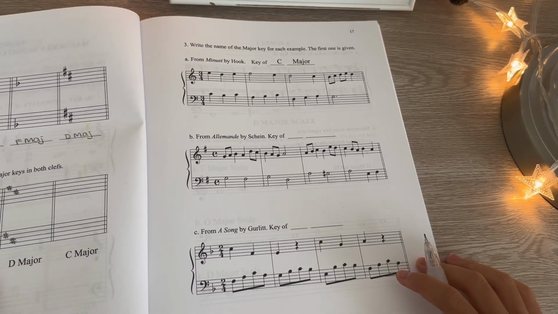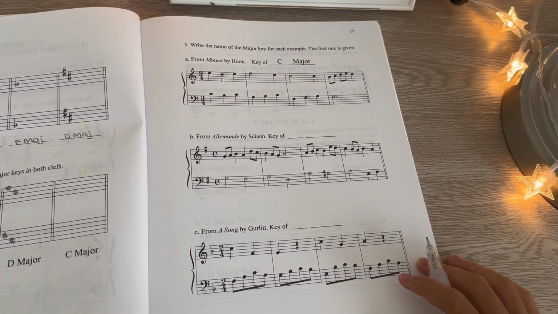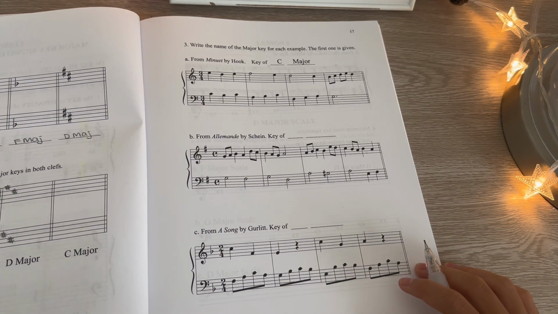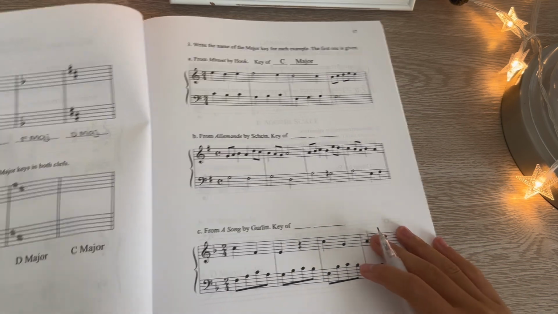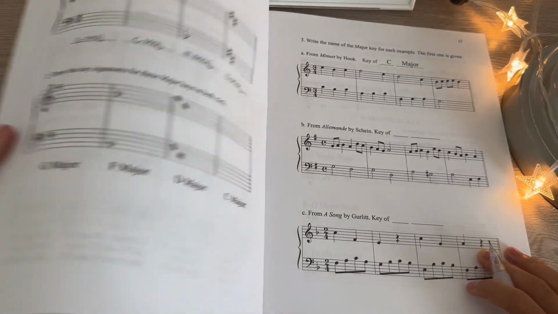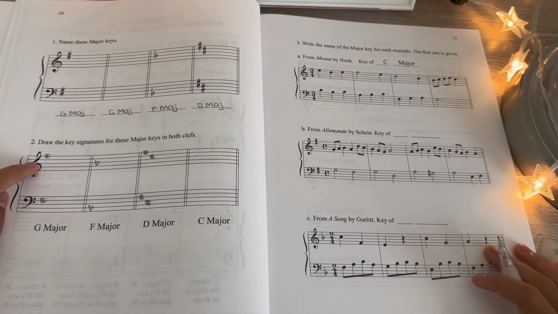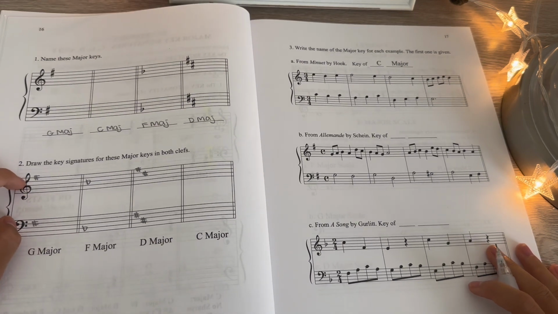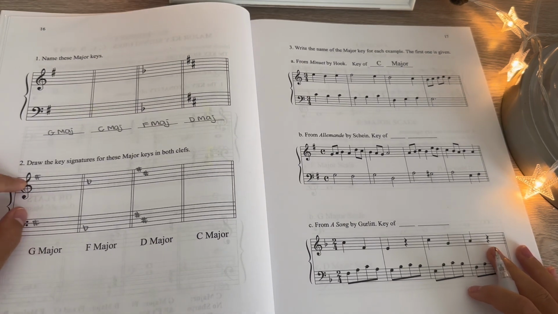3. Write the names of the major key for each example. The first one is given. Okay, so this is a pretty easy exercise as well. It's basically giving you the piece and you want to find the key that it is in. Okay, so, well, how do we do this? Like we said in this page, we have to find the key signature, right? And after you find the key signature, you should be able to find the major key.